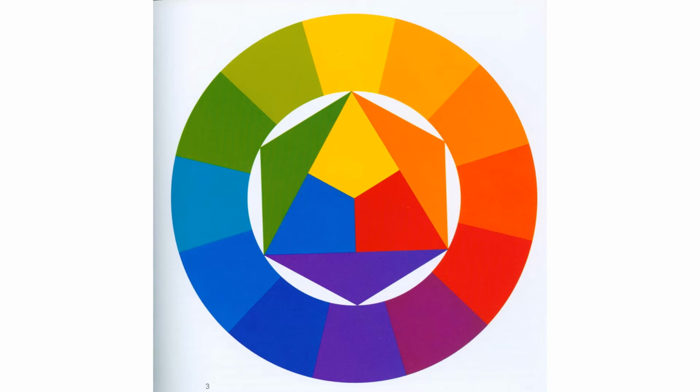Now, today we're going to focus on colors, and specifically we're going to start looking at the color wheel. Over here is a color wheel, and this is a very interesting color wheel because it already has the primary colors in the middle and the secondary colors on the outside. So let me show you quickly.